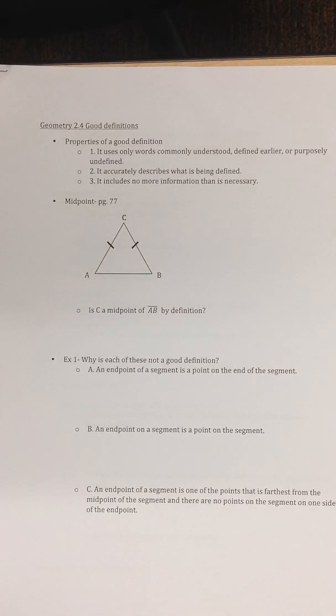Next one there, it accurately describes what's being defined. Well, that makes sense, right? Because it's not a real good definition if it's not even accurate. So that's the second one. Third one, it includes no more information than is necessary. So that basically means it's not running on and on and on, just going over the same exact thing. So just clear cut to the point.